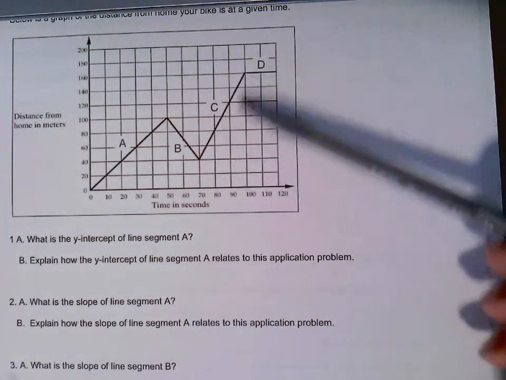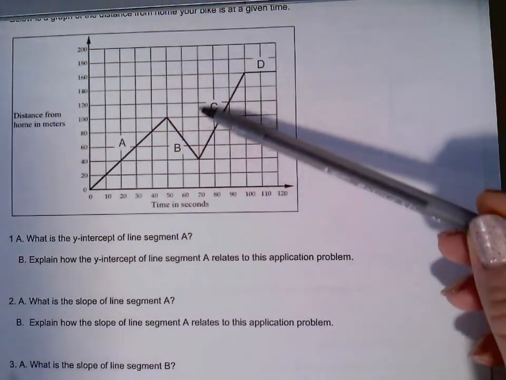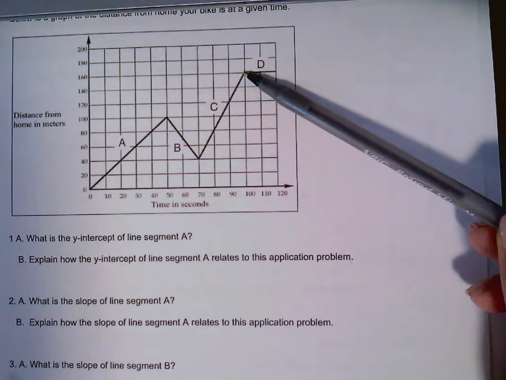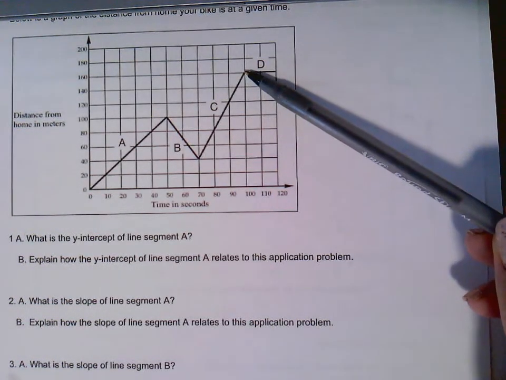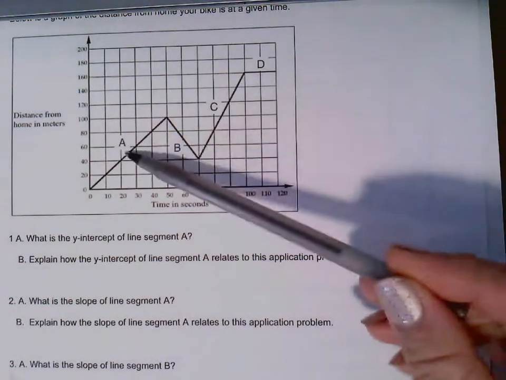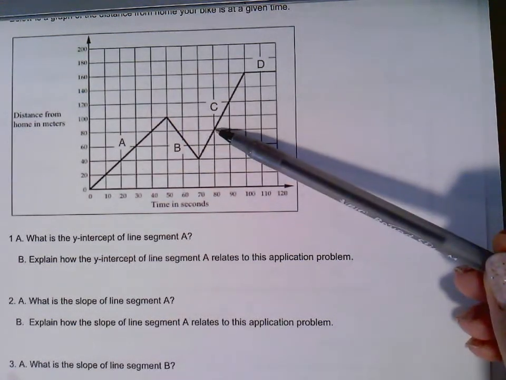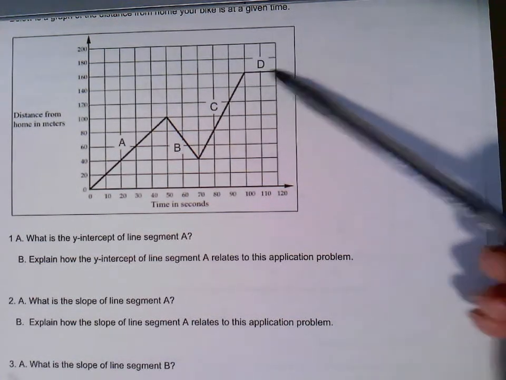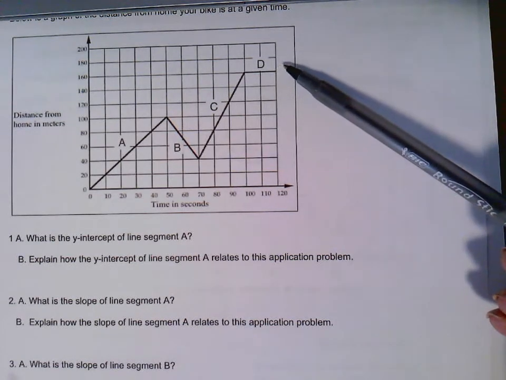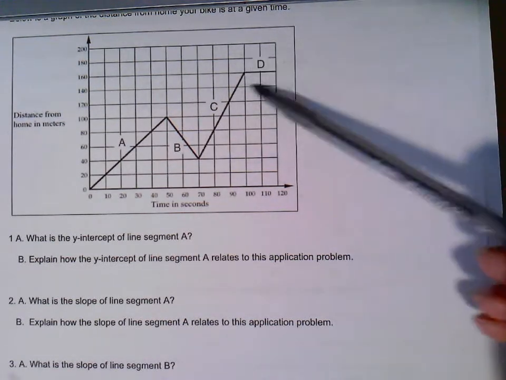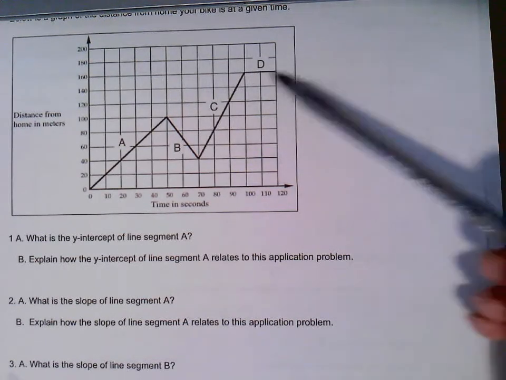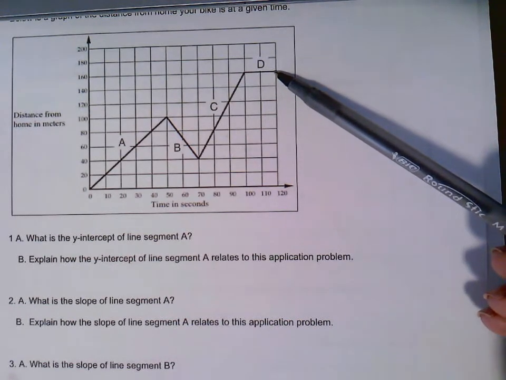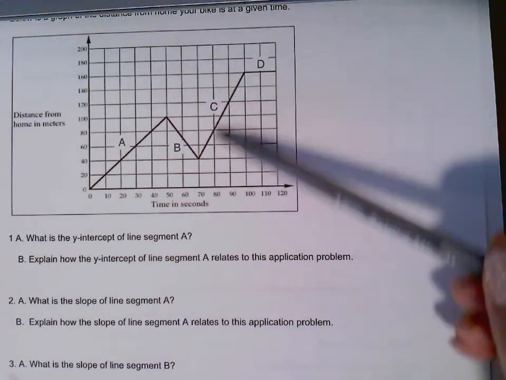So then what's the slope of C? I'm rising from 40 up to 160. So I'm rising 120 and I'm running 30. So 120 divided by 30 has a slope of 4. See how that's even steeper than these other two lines? And so that's the slope of C. What's the slope of D? 0, horizontal line. Explain how that relates to the problem. I probably got wherever I'm going. Like I got to work, and so now I'm just at work. So I'm not on my bike. I'm not moving further away from my house. And then on which line segment is the slope the steepest? C had the steepest slope.